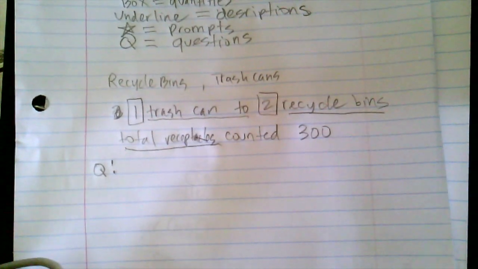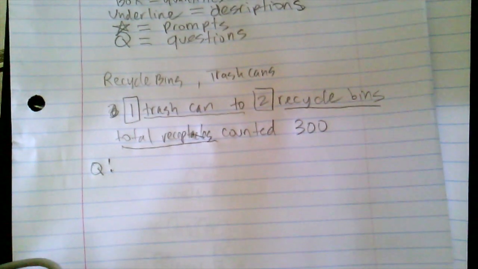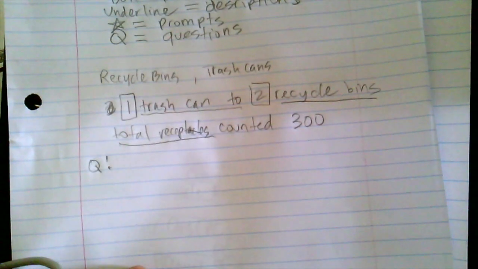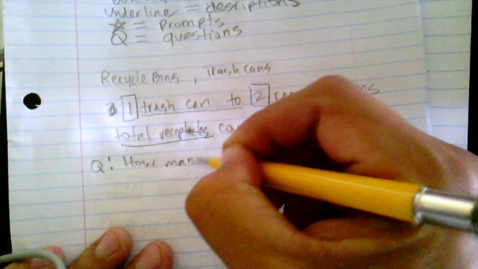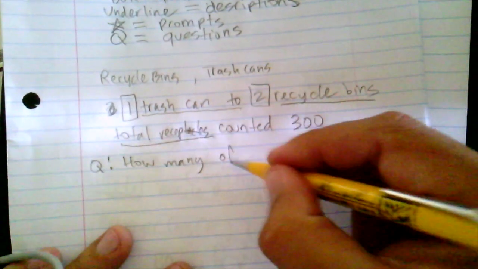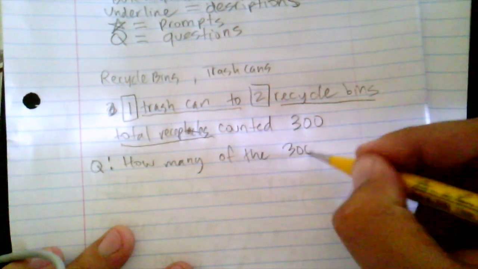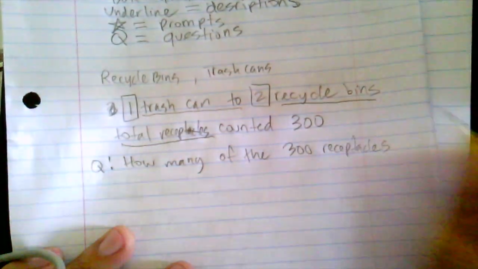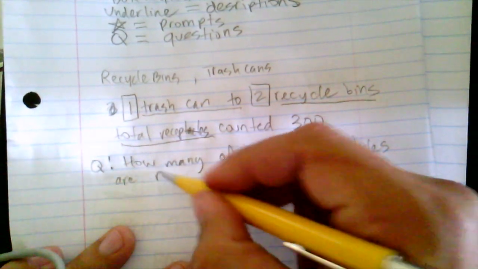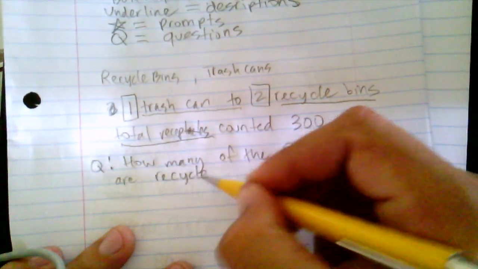And then we have the question, which we put a Q next to. Make sure you have this written down in your paper. How many of the 300 receptacles are recycle bins?